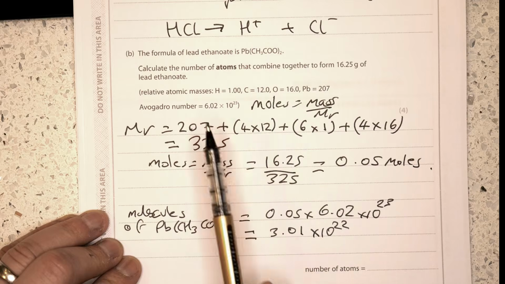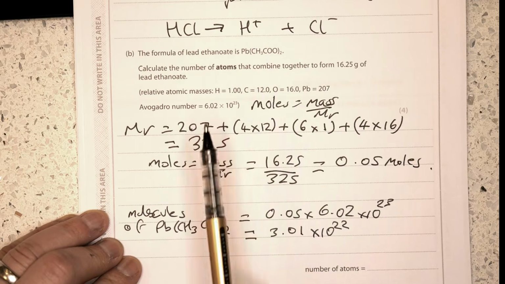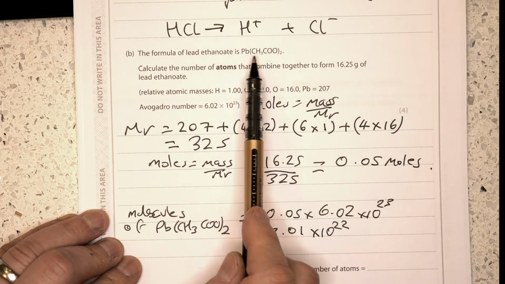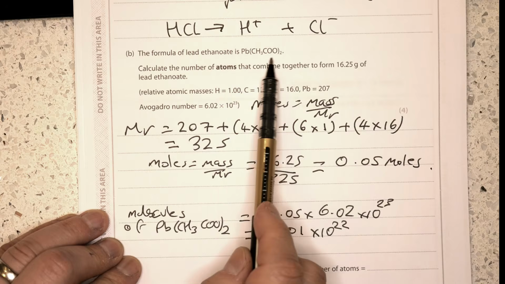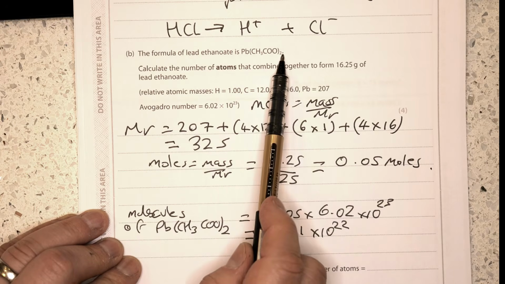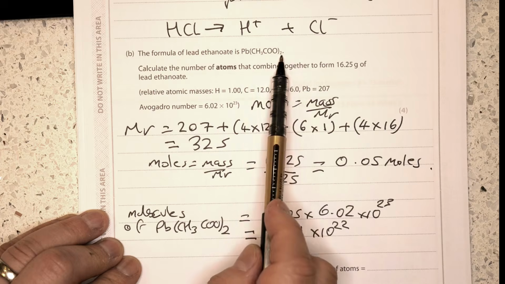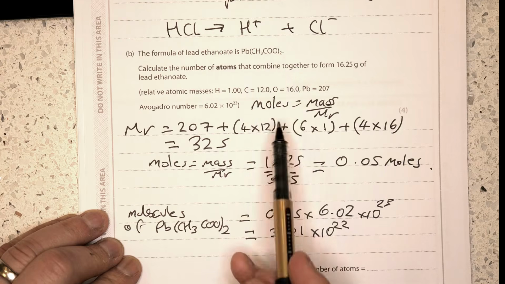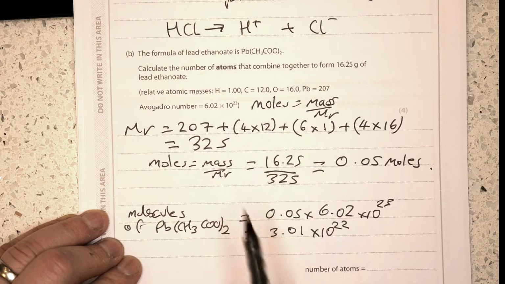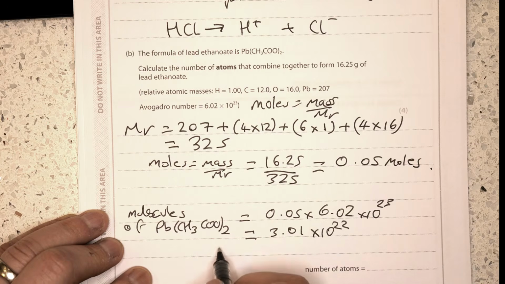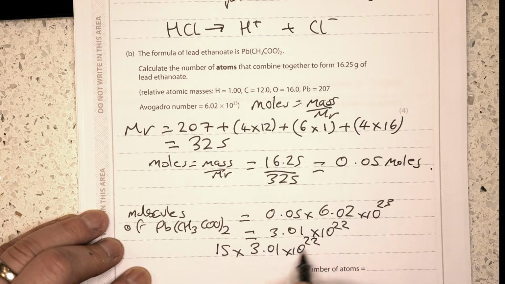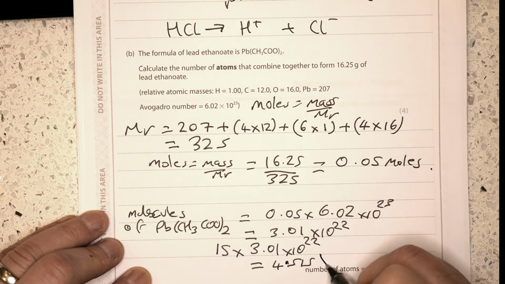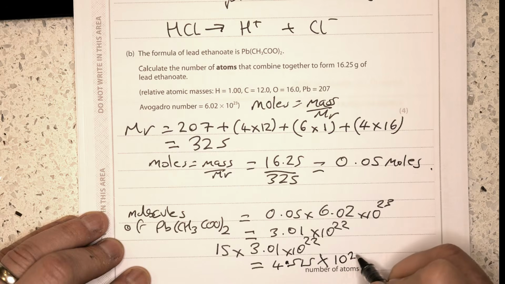But it's asking me for the total number of atoms. So we need to know how many atoms in each molecule. We've got 1 Pb, we've got 2 carbons multiplied by 2 is 4 carbons. We've got 3 times 2, 6 hydrogens, and we've got 4 oxygen atoms altogether. So altogether we've got 15 atoms in that molecule. So the total number of atoms altogether is going to be 15 times 3.01 times 10 to 22, which comes to 4.515 times 10 to 23.